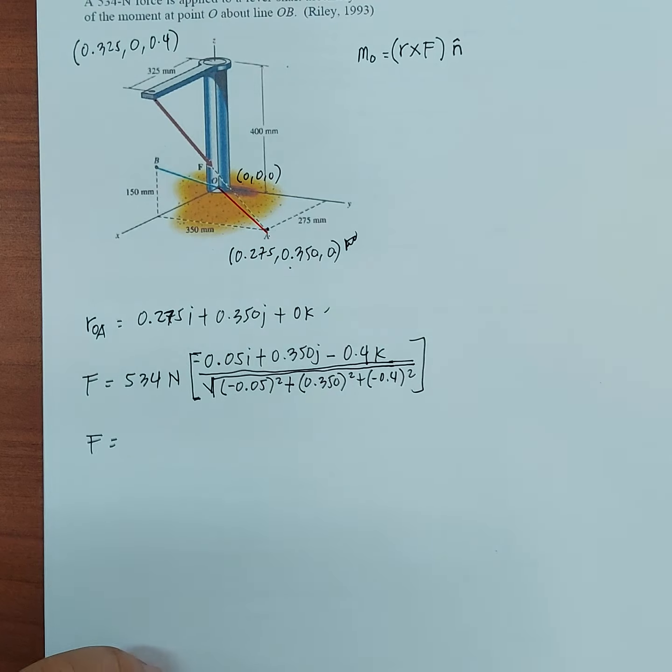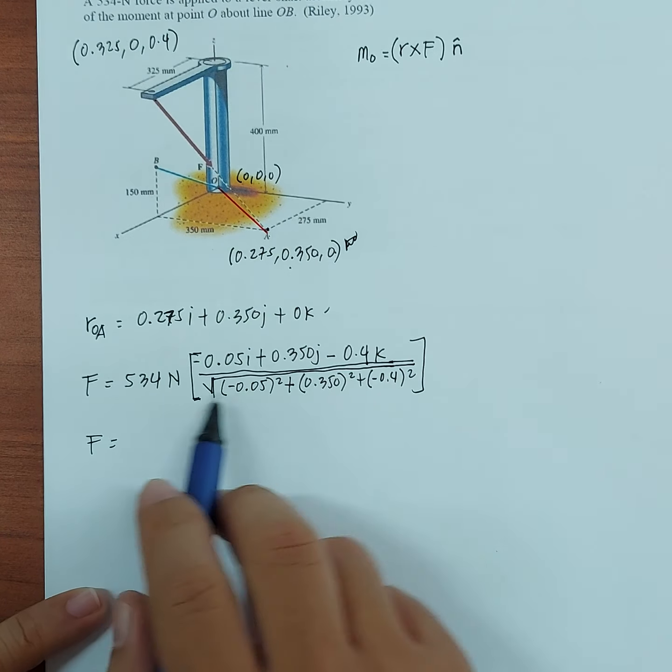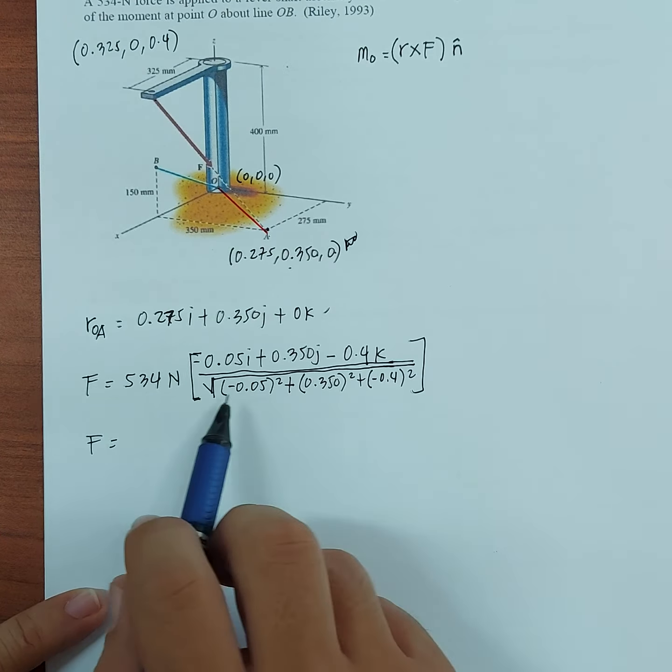So yung ating Cartesian vector form of F, you know how to solve this na, no? That is minus 50.01i plus 350.096j minus 400.109k.